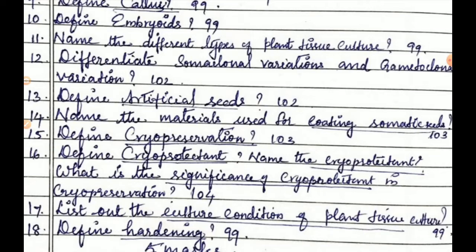The next question is define cryopreservation. Students, this is a very important question. Cryopreservation, page number 103. Cryopreservation is also known as cryoconservation. It is a process by which protoplasts, cells, tissues or organelles, organs or extracellular matrix, enzymes or any other biological materials are subjected to preservation by cooling to a very low temperature of minus 196 degrees centigrade using liquid nitrogen. Close the bracket.